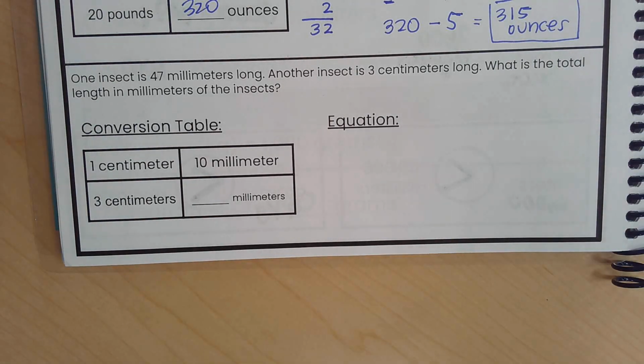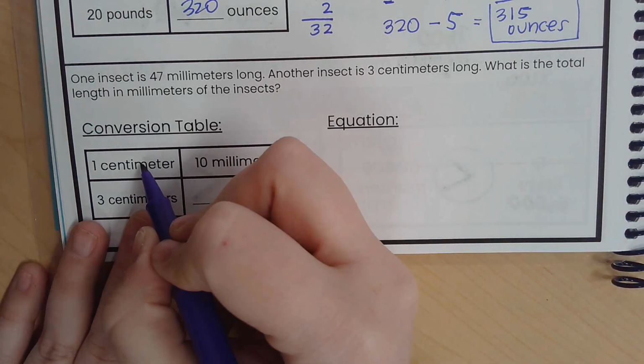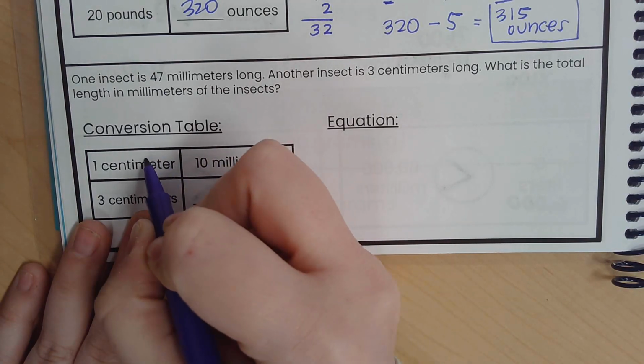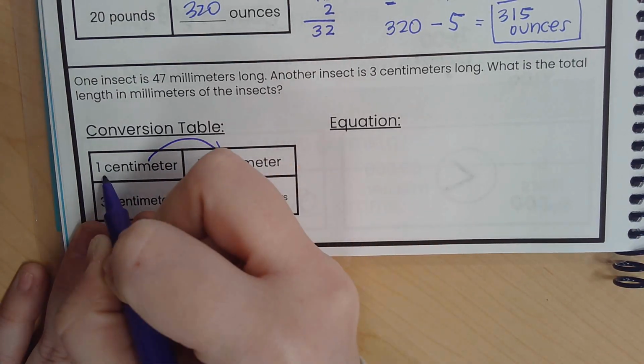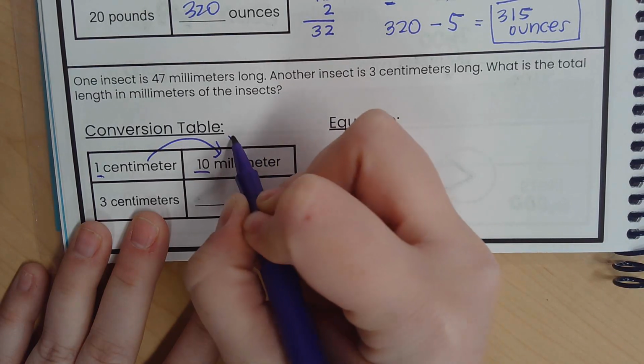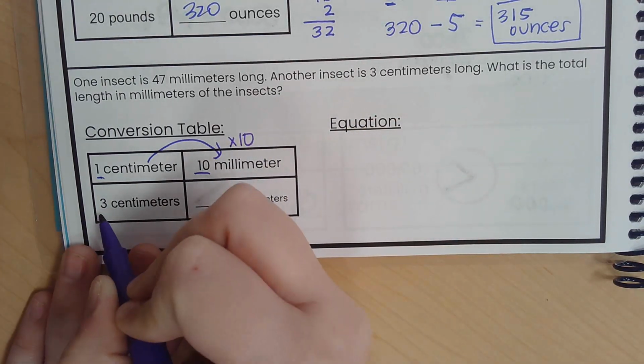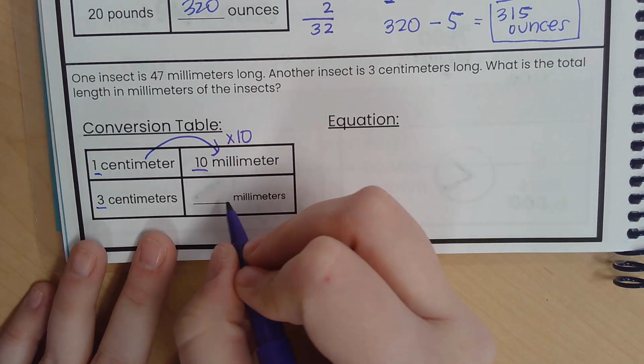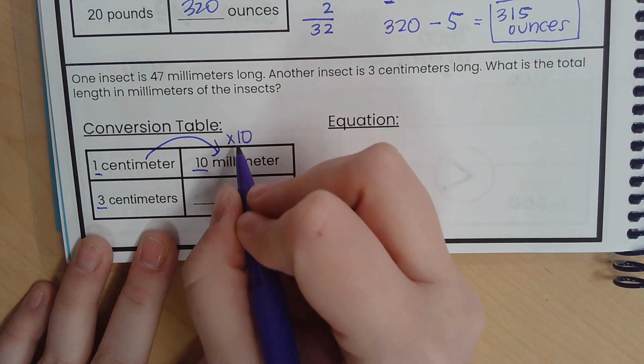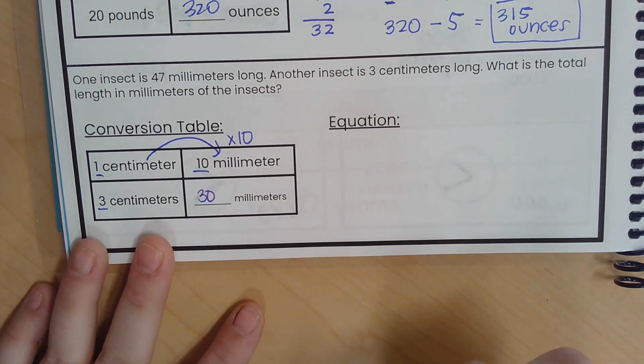What is the total length in millimeters of the insects? So if we're going from 1 centimeter to 10 millimeters, we're going from small to big, which means we're going times 10. So if we're going from 3, we're going to go times 10. That's going to give us 30, okay?